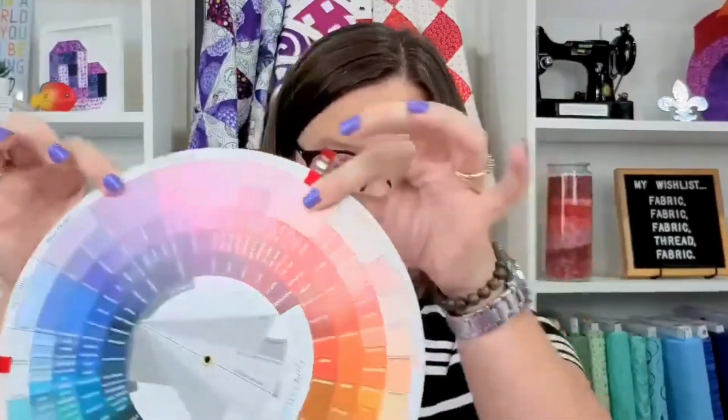So analogous colors are colors that sit next to each other on the color wheel. So purple and red are analogous colors. They sit next to each other on the color wheel. So these colors are going to be very harmonious. They're going to be very cohesive. They're going to be very serene. They're going to play very well together and be calming from a viewer perspective, right? So as you look at them, you're going to be like, oh, that's super nice, right?